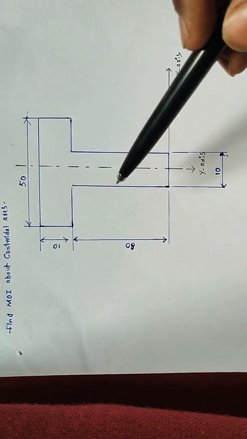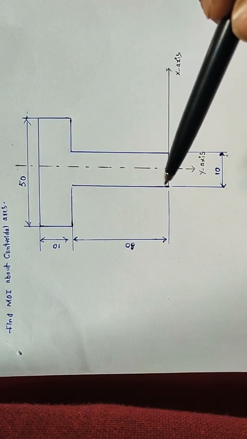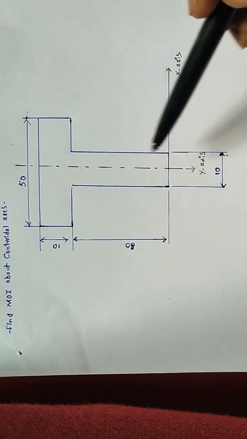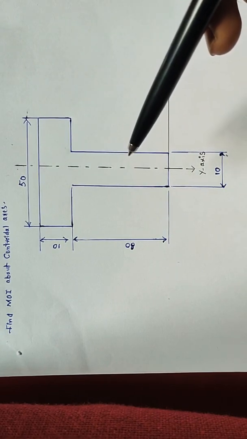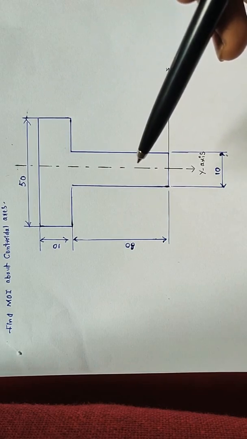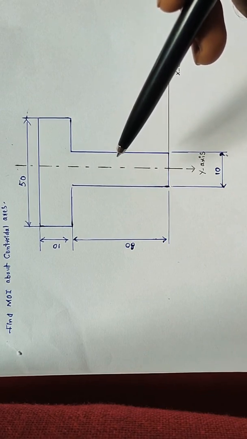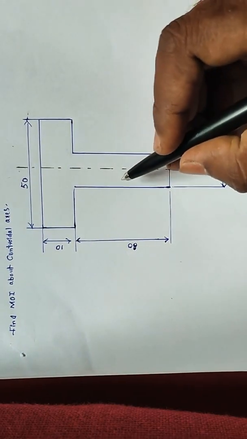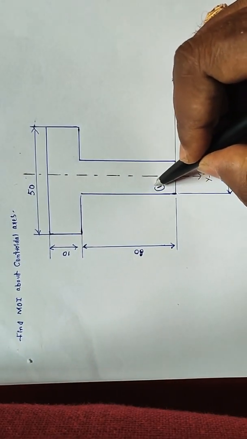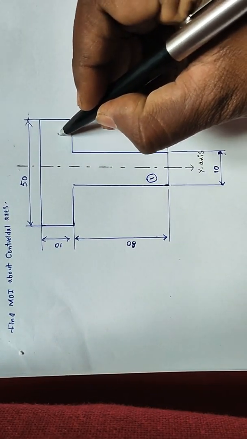If you want to find the moment of inertia about the centroidal axis, then first of all we have to find the centroid of this total composite section. That means we have to find the centroid for this T section. Before finding the centroid, first we are going to split this T section into two components. Here I am assuming this is the first element and this is the second element.